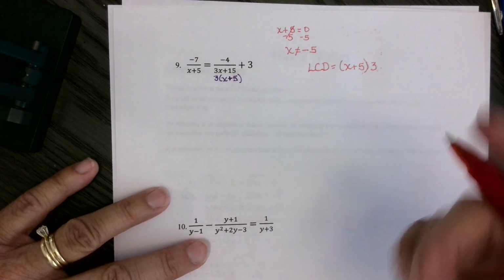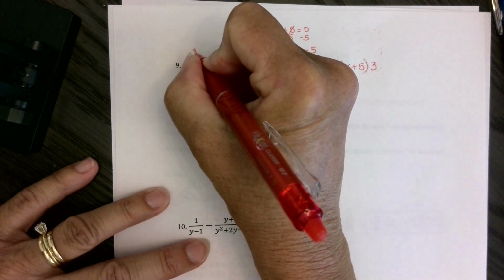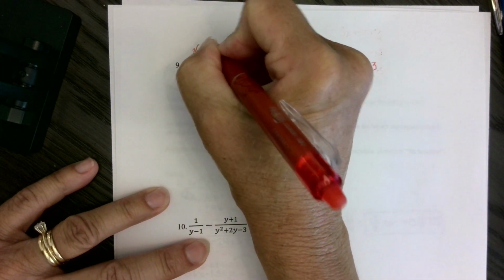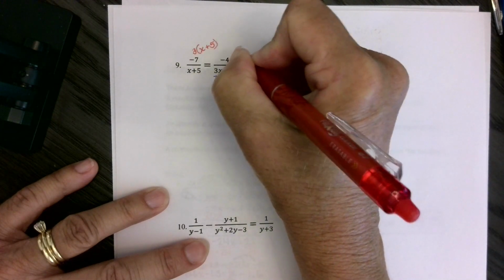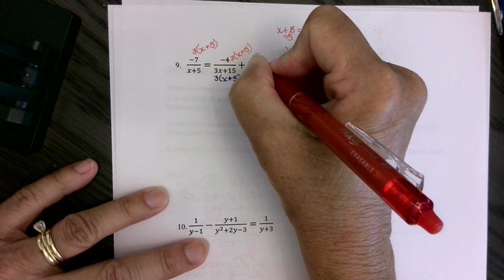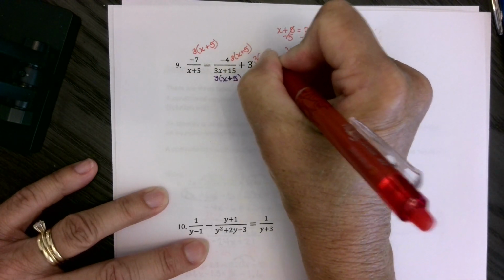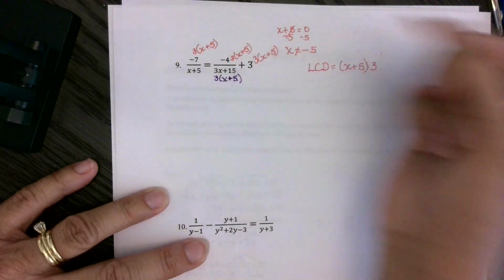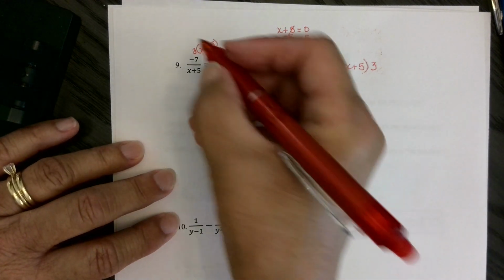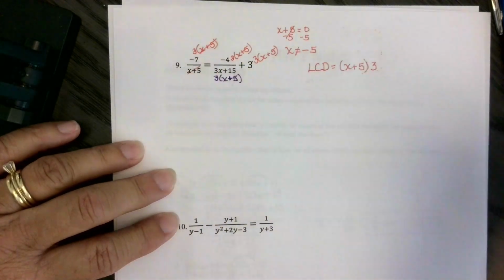So again, I do it like this. 3 times x plus 5. I multiply everything by that 3 times x plus 5. And I just do it here. But again, you can list it. It's going to give you the same thing. So I do it like that.